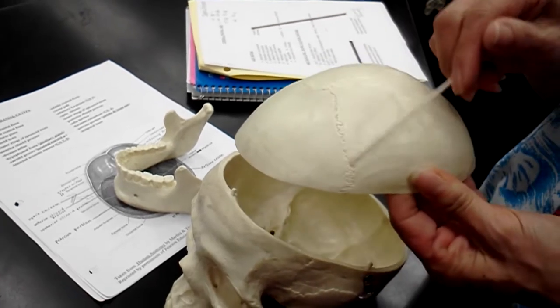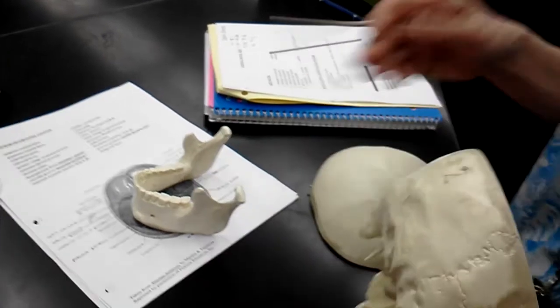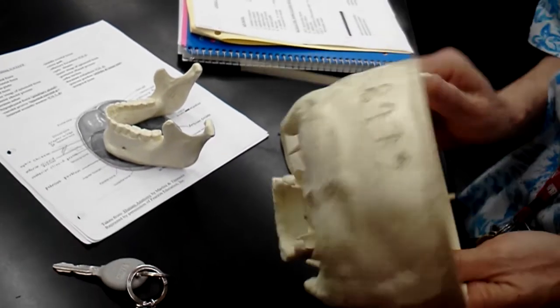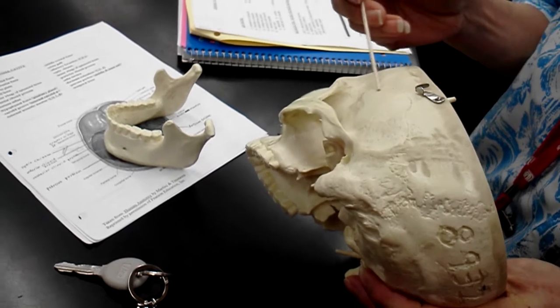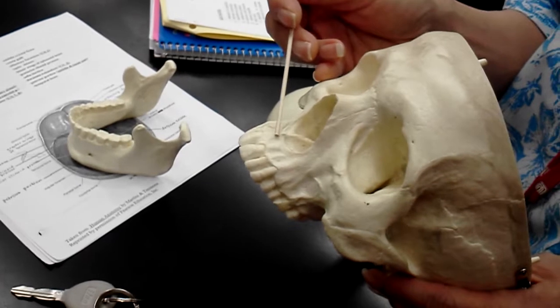The sutures: coronal suture, sagittal suture, lambdoidal suture, squamosal suture, internasal suture, intermaxillary suture.